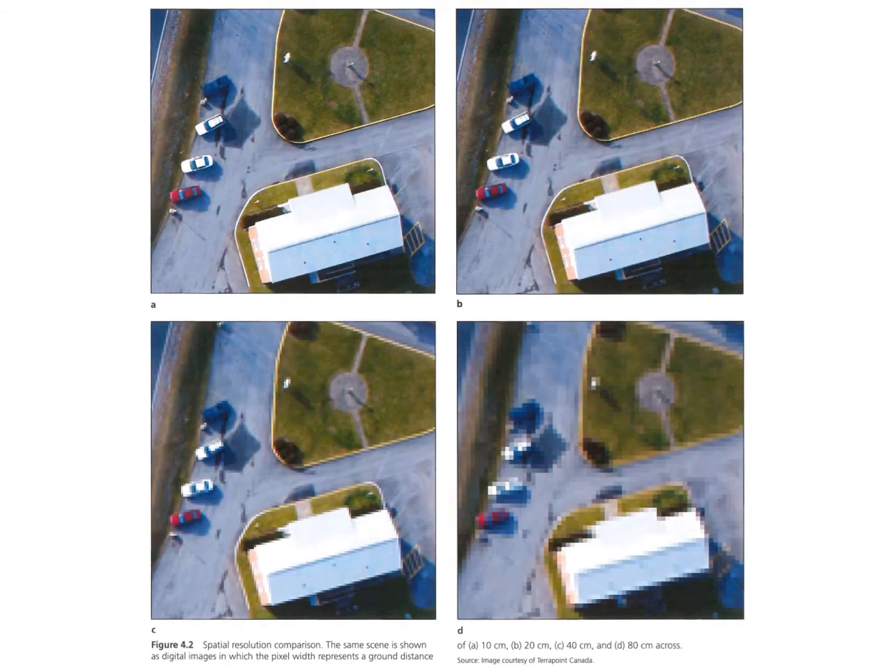This gives you an idea of the changes that occur as you go from fine resolution in the upper left-hand corner to coarse resolution in the lower right. And one of the things you see is that at the edges of that building, you get more of a sort of a stair-step effect. You don't get smooth edges. You get jagged edges.